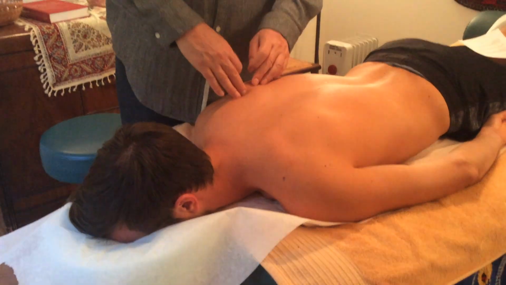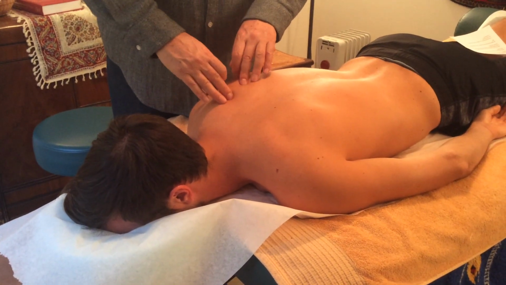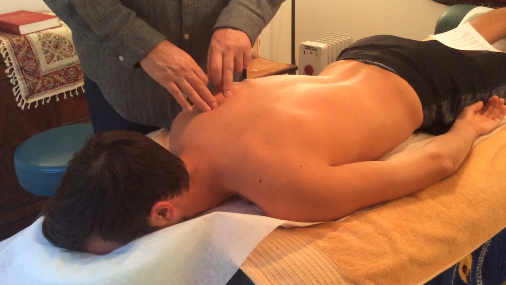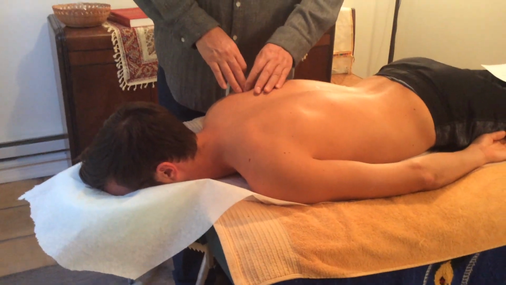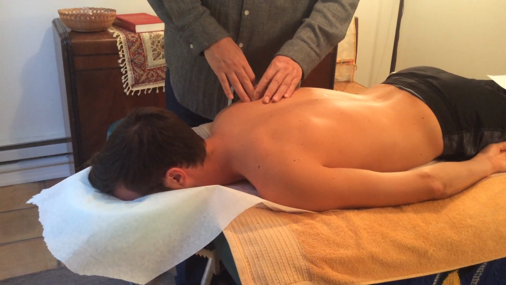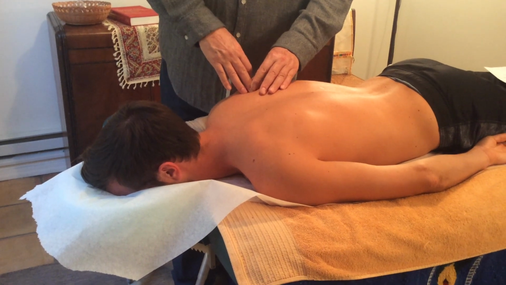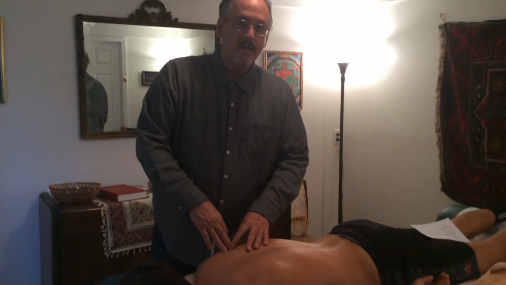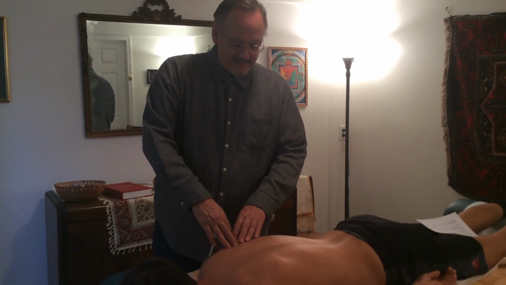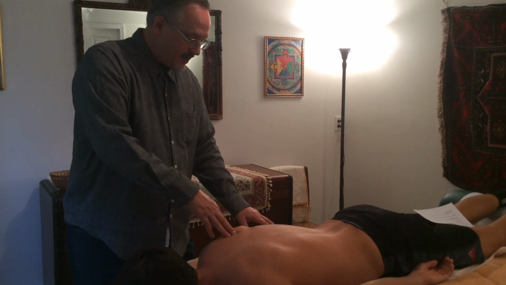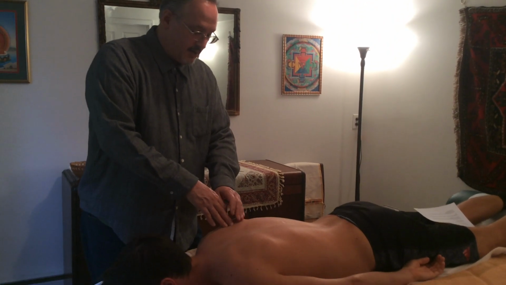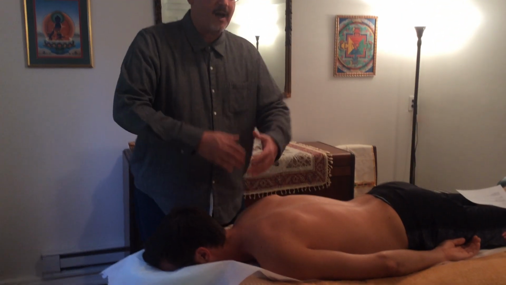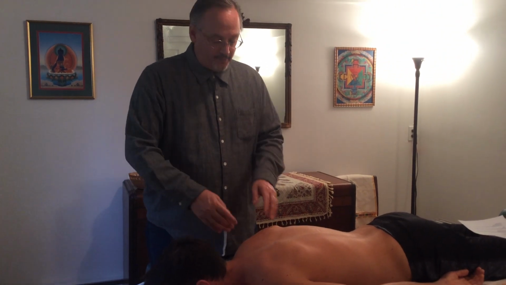And when I press on his rhomboids, I can feel that these areas, which are predictable areas where trigger points are often located, are actually quite tight. And I'm sure that if I were to press hard right there, does that hurt a little bit? Mm-hmm. Yeah, so that's a latent trigger point. It's not causing him pain, but it has some tightness and inflammation. And if he had elbow pain on this side, I would want to release this trigger point as well, so that his shoulder is operating in an optimal way and has full mobility.